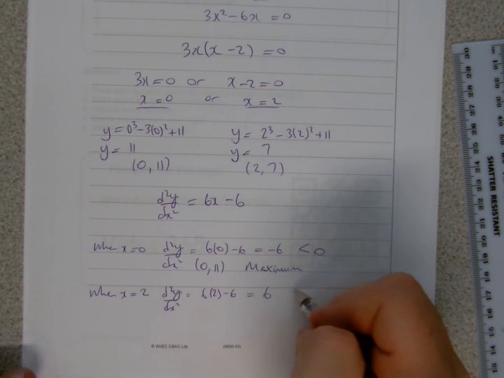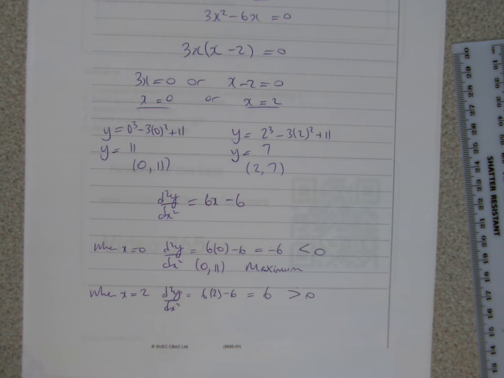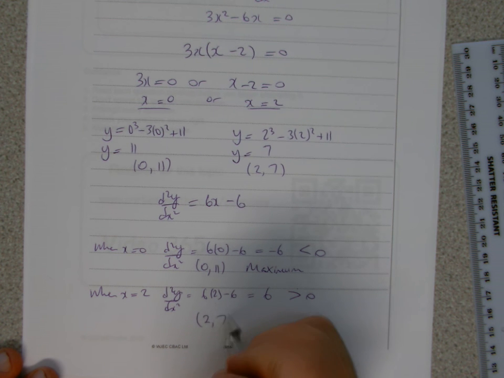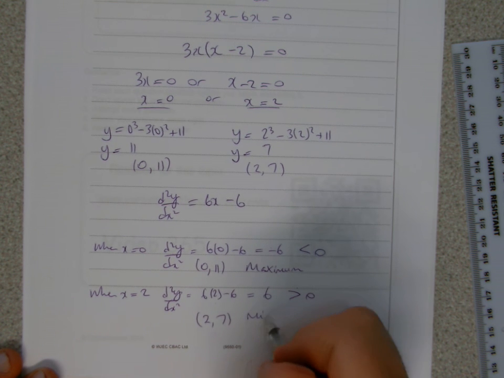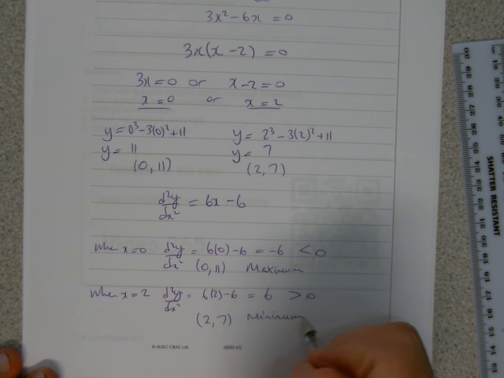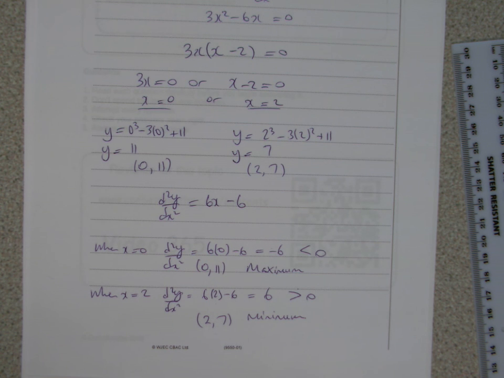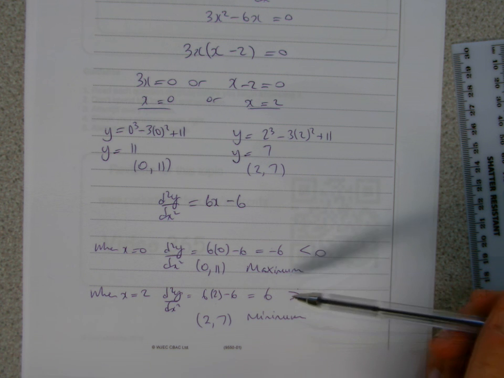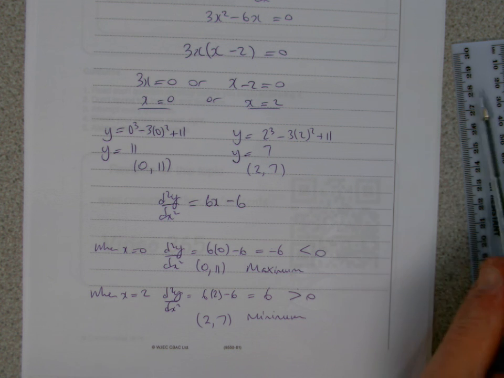Because that is greater than 0, and again it doesn't matter what it comes to, that shows that it's a minimum. So (2, 7) is a minimum. That's really important to note: when it's less than 0, it's a maximum. When it's greater than 0, it's a minimum.